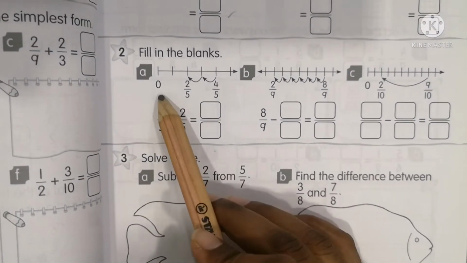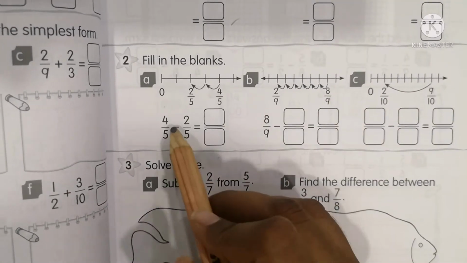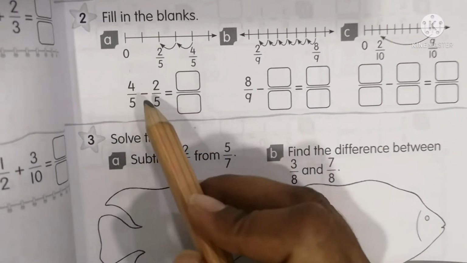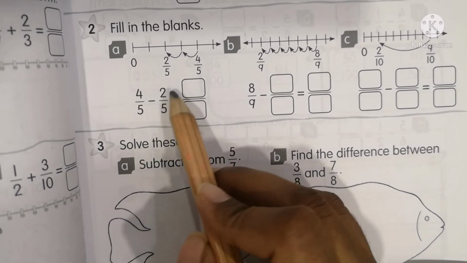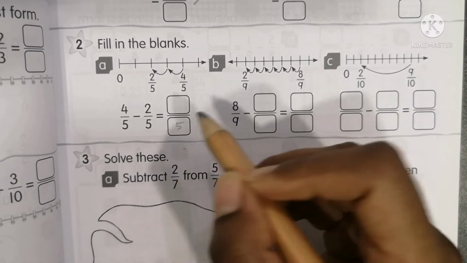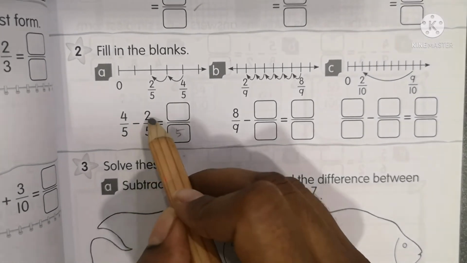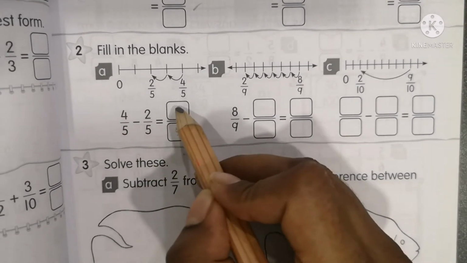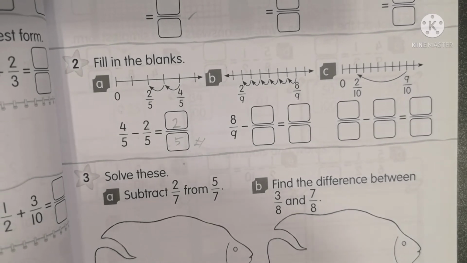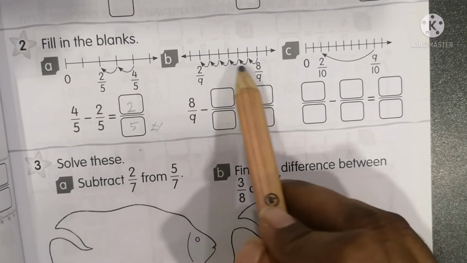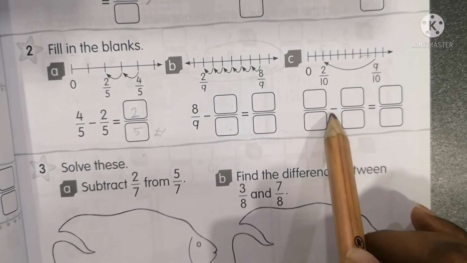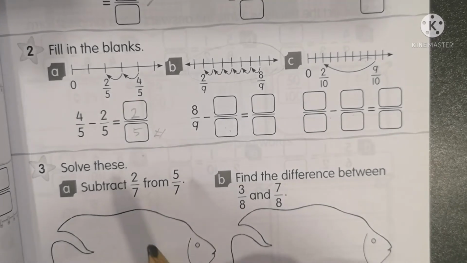Okay, now part 2, fill in the blanks. So what we have to do, just do exactly how you did it in part 1. 4 over 5 minus 2 over 5. The denominators are the same, so write exactly the same denominator and you minus the numerator. 4 minus 2 will become 2. So this is the answer. So this is how you'll do it. And this one, you have to fill in the blanks from this part here. So fill in the blanks and write down the answer.